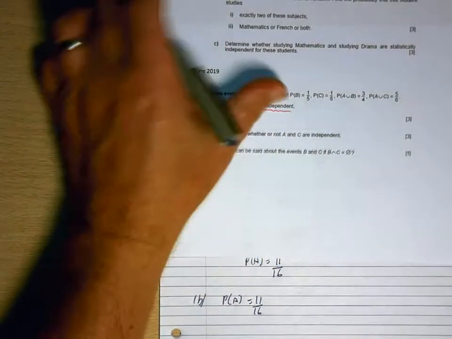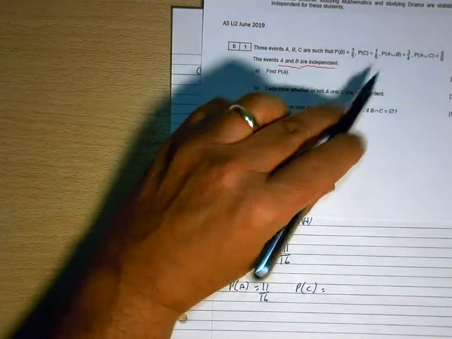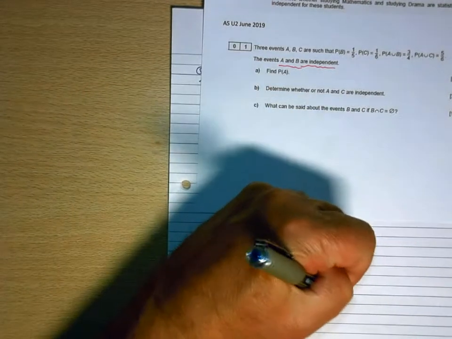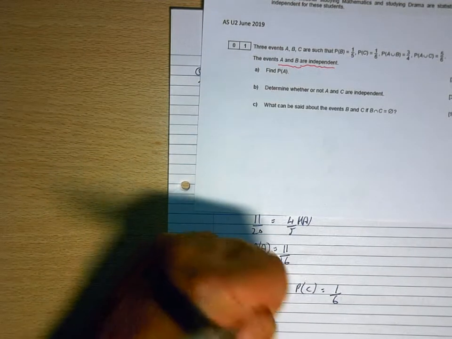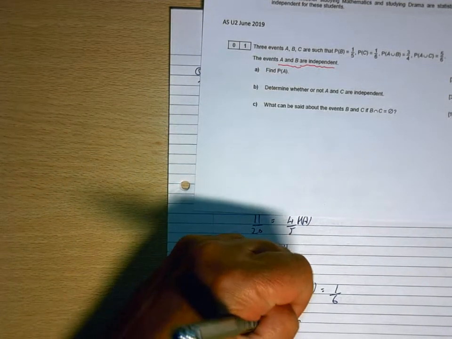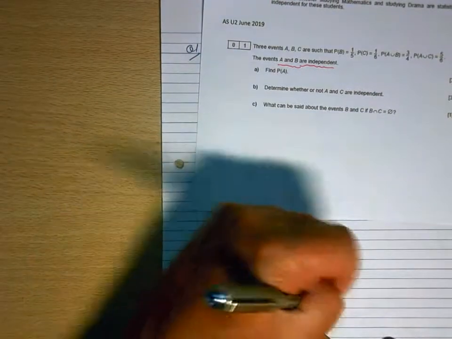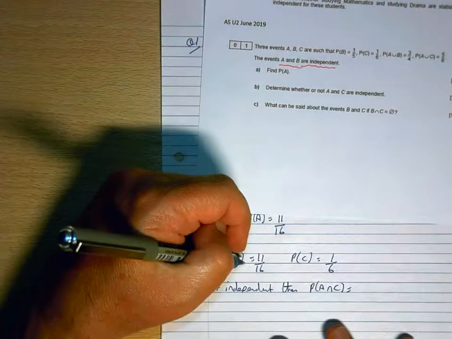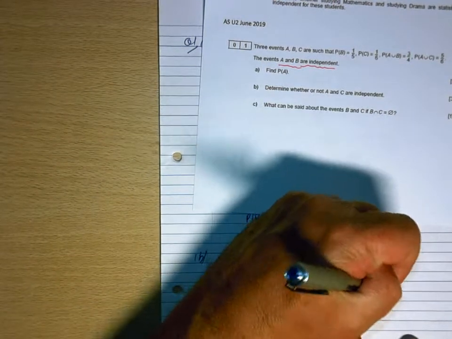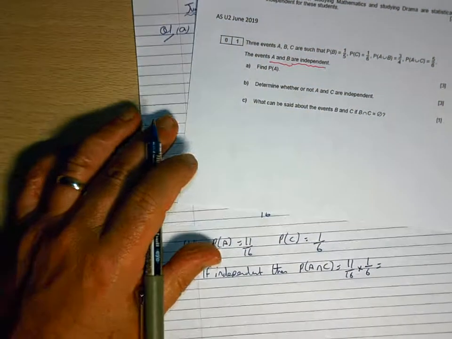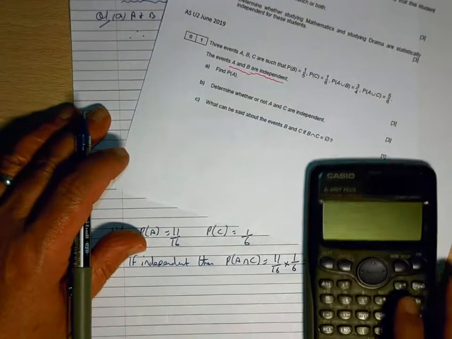I know the probability of C is a sixth. So I'm saying if it's independent, I know that the probability of A and C occurring is 11/16 times 1/6. Let me just move to a different calculator which has got the fraction button working on it.